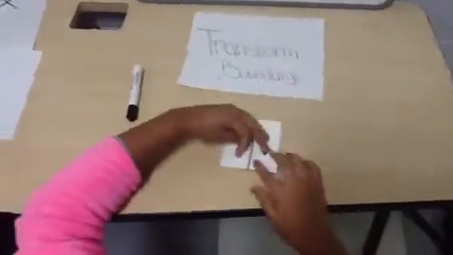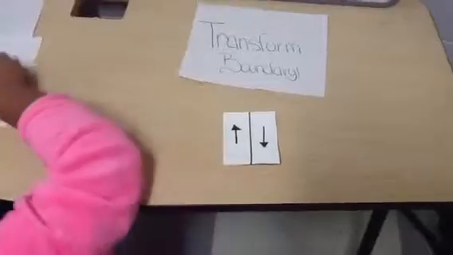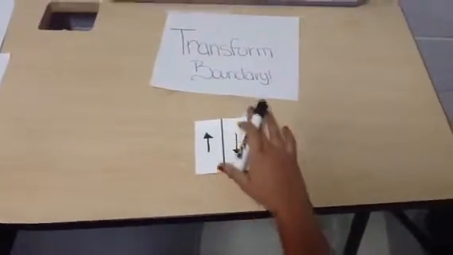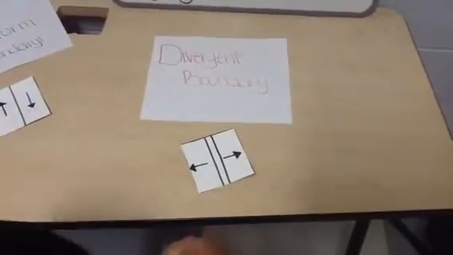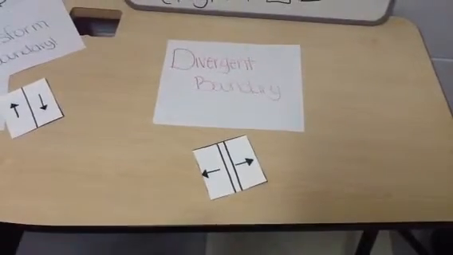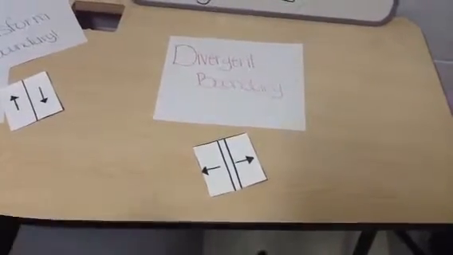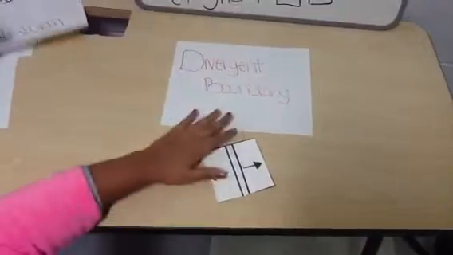Transform boundary. This is when two plates are locked into each other and are trying to move past. When the plates move, they cause earthquakes and tsunamis. Divergent boundary is when two plates are moving away from each other. This is when the seafloor is separating from each other and magma comes up and cools to make underwater mountains.